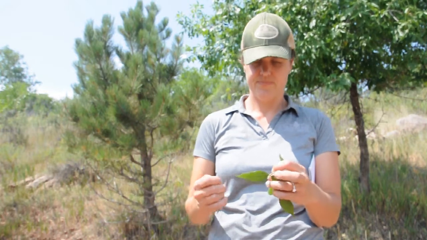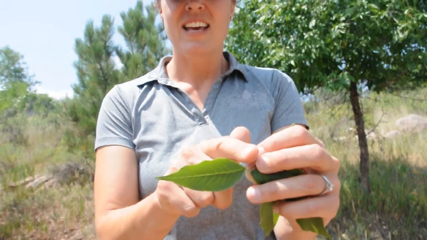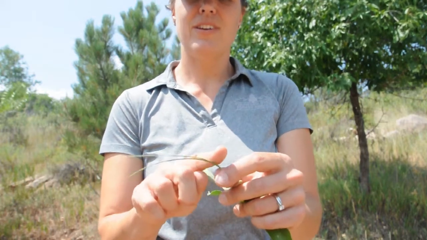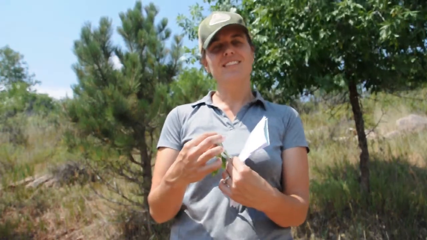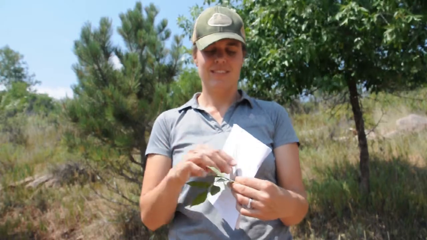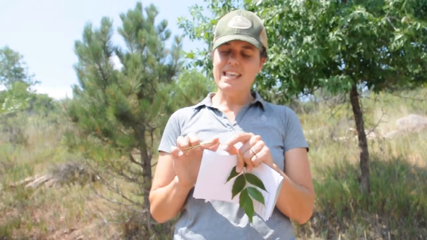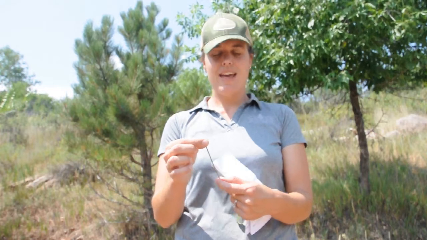The next observation we're going to make are the margins. On the broadleaf, you'll notice a jagged edge, also known as serrated, whereas my conifer is very smooth. Another observation to be sure to include is the texture. My broadleaf is waxy on one side, and the underneath is soft and hair-like. When I notice the texture of my conifer, I notice that one edge is raised and rounded, while the underneath is flat and grooved.